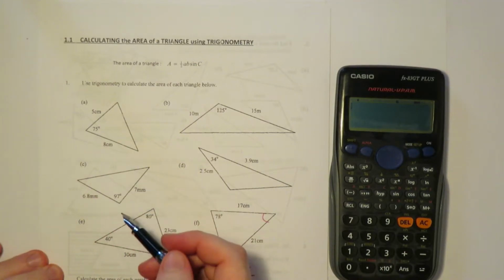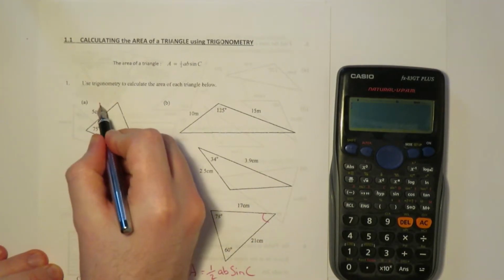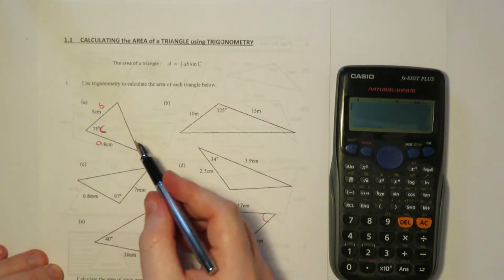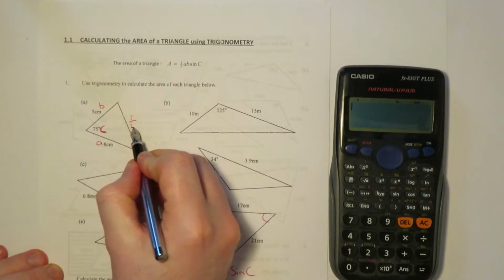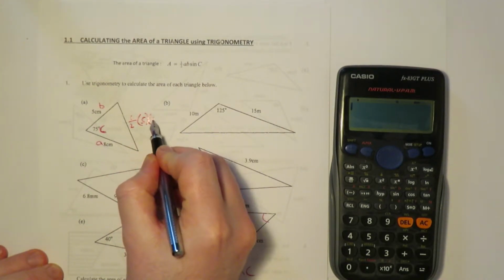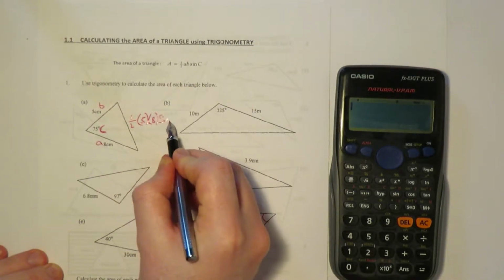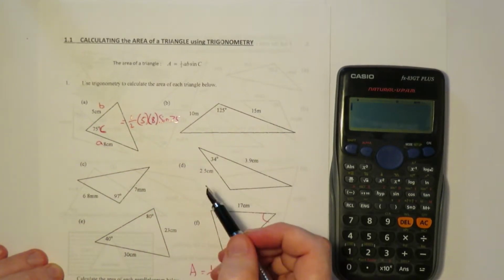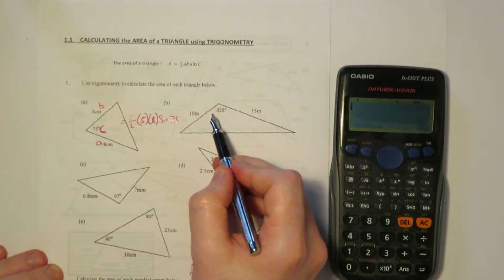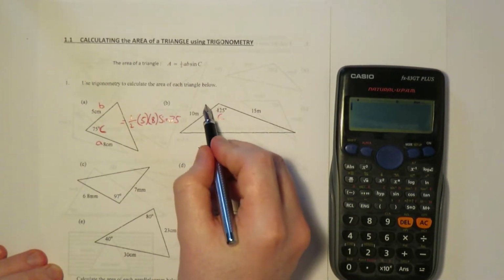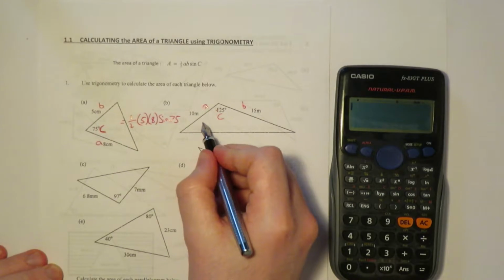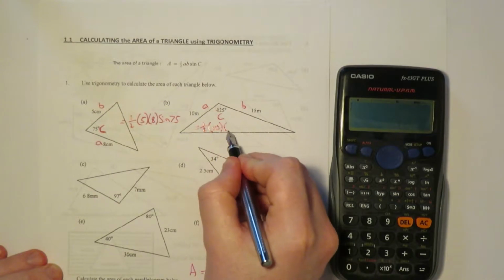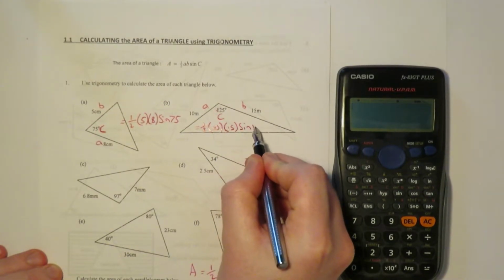So with this first one here, both of these lengths here are A and B, and the angle in between them is C. So the area for this one is simply a half, 5 lots of 8, multiplied by sine 75. Okay, and we'll come back to that in a minute and we'll work them all out with the calculator in the end. This one here, the angle 125, so that's the angle C. A and B are the 2 lengths next to it. So the area for this will be 1/2 times 10 times 15 times sine 125.